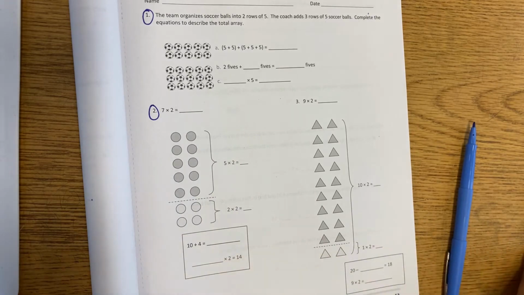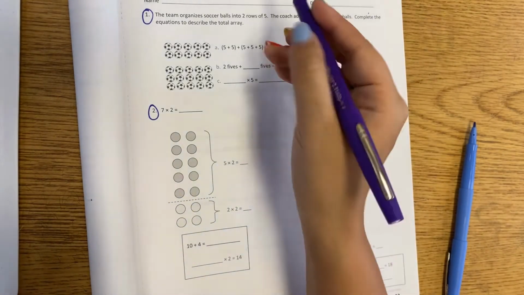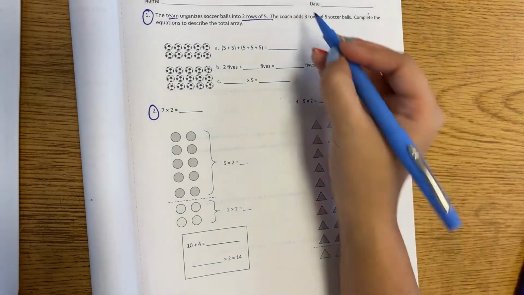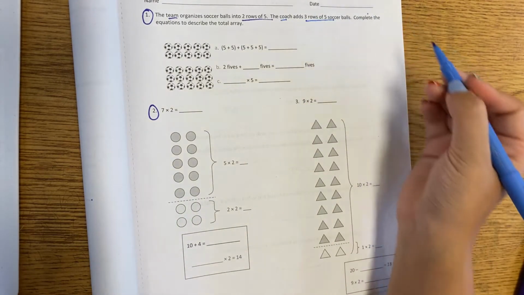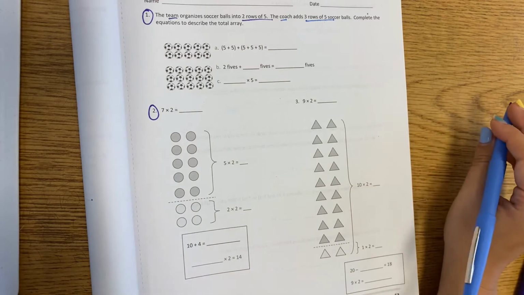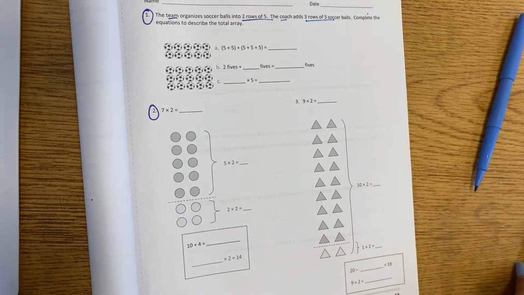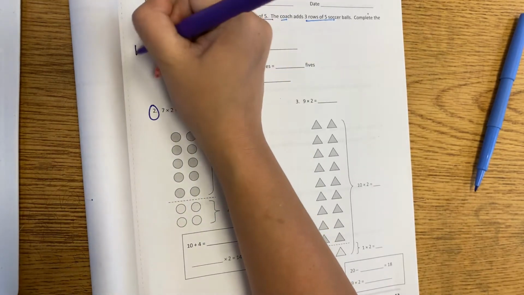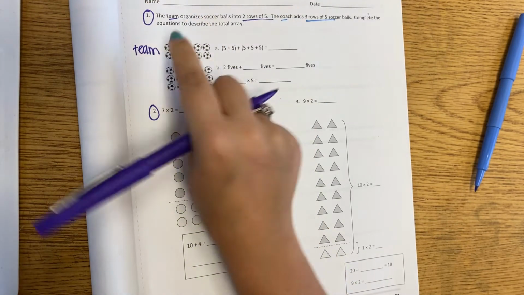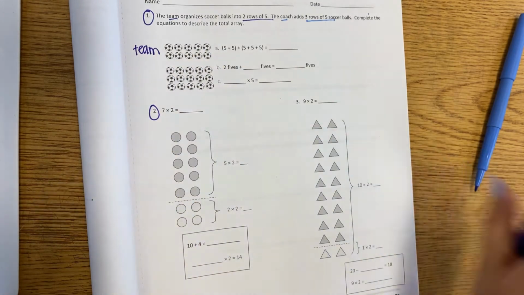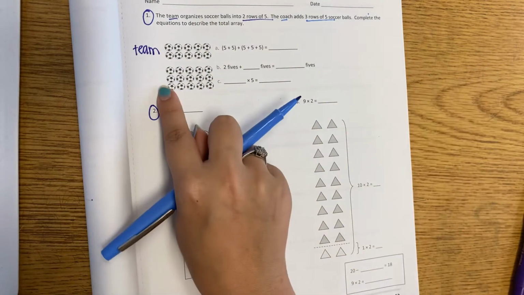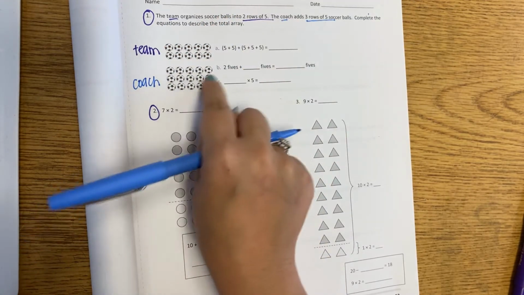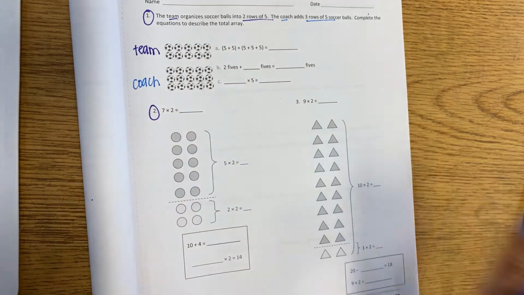So question 1 says, the team organizes soccer balls into 2 rows of 5. So that's the team. The coach adds 3 rows of 5 soccer balls. Complete the equation to describe the total array. So 2 rows of 5, look at our picture, this is the team. So here's the team's picture, because there's 2 rows that have 5 soccer balls in each. And then down here is the coach's, because there's 3 rows of 5 soccer balls.